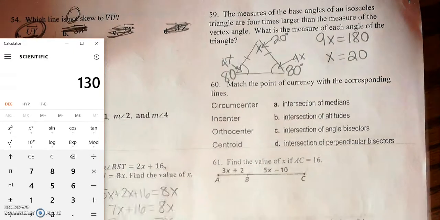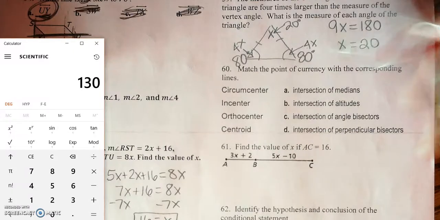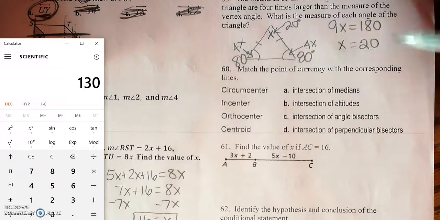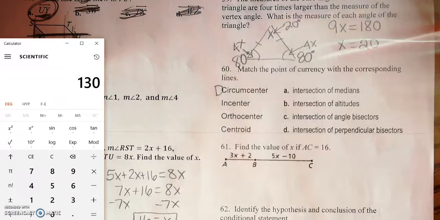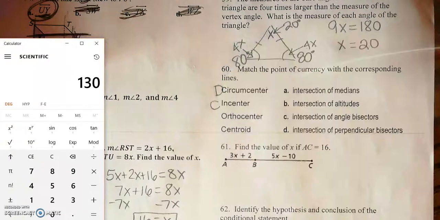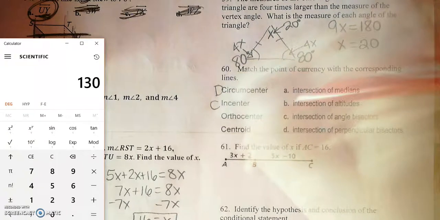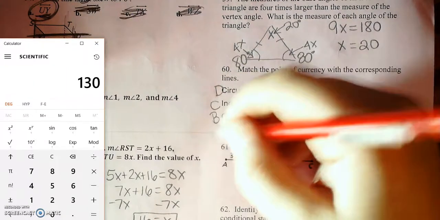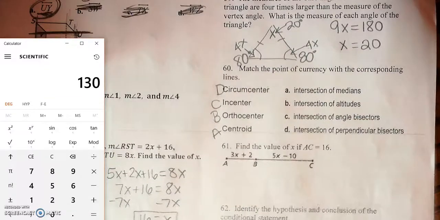All right, so 60, this is the last unit we just got done with, so we're matching here. Circumcenter is the perpendicular bisectors, so that's going to go with letter D. Incenter is the angle bisectors, that's going with C. Orthocenter is the altitudes, that's going with B. And centroid is the medians, so that's going with A when you're matching there.